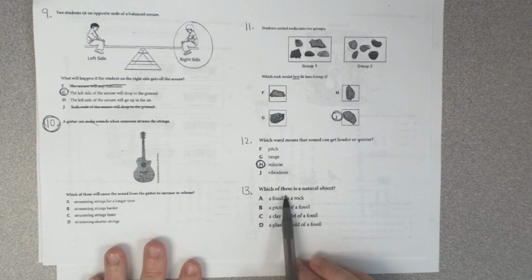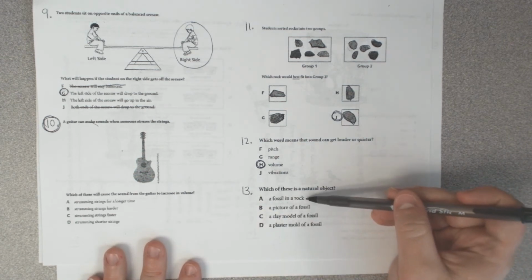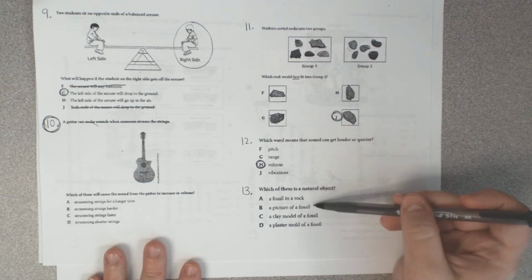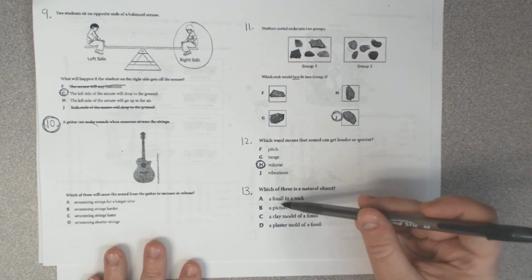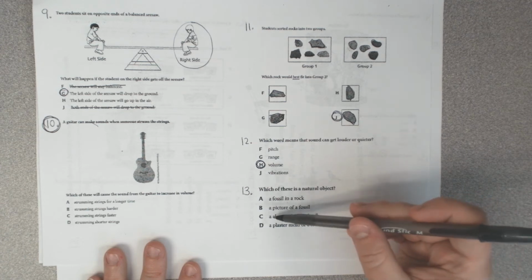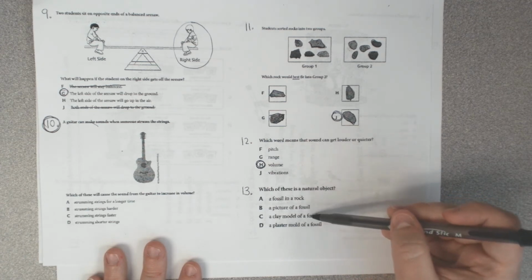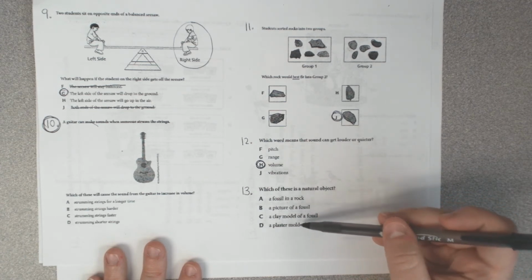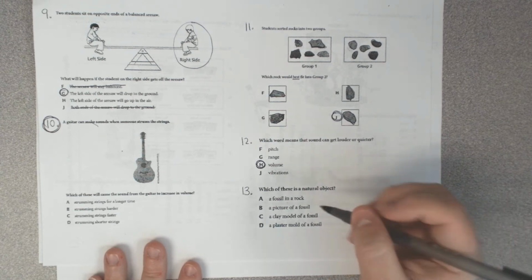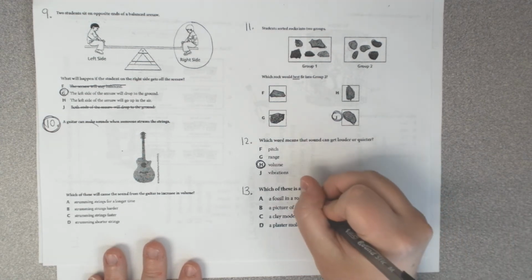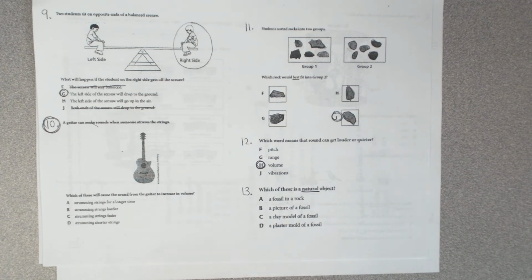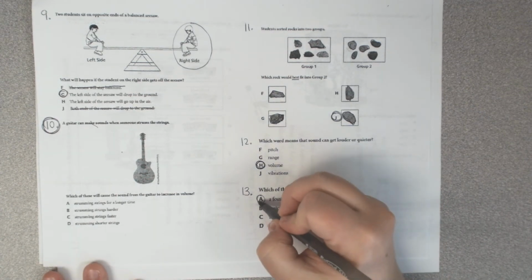13. Which of these is a natural object? A fossil in a rock, a picture in a rock, or a picture of a fossil, a clay model of a fossil, a plaster mold of a fossil. Here, the key word is natural. So something you cannot make. You cannot make a fossil. A.